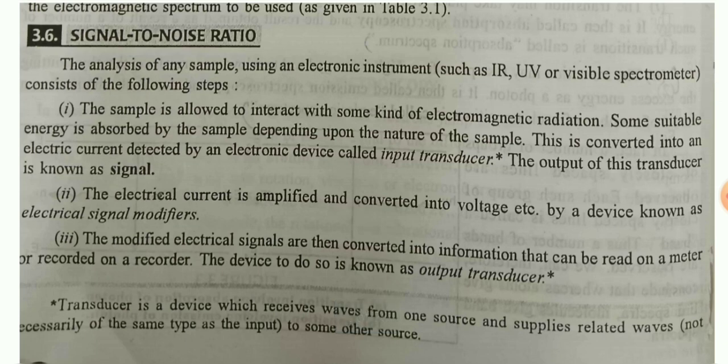The analysis of any sample using an electronic instrument such as an IR, UV or visible spectrometer consists of the following steps. First, the sample is allowed to interact with some kind of electromagnetic radiation. Some suitable energy is absorbed by the sample, depending upon the nature of the sample. This is converted into an electric current detected by an electronic device called an input transducer. The output of this transducer is known as the signal.